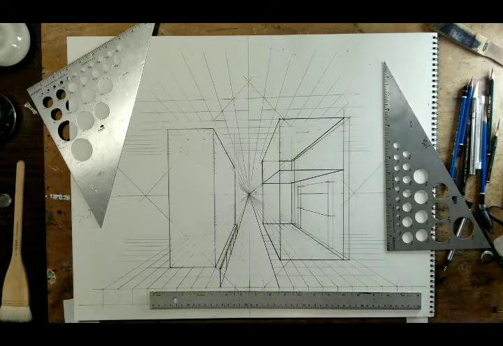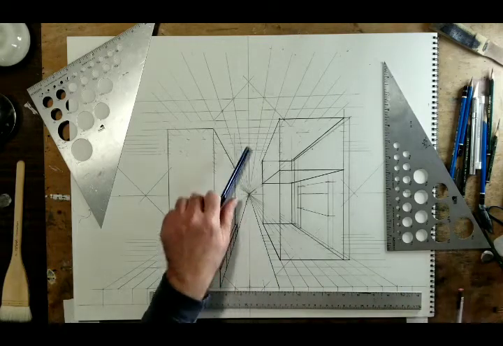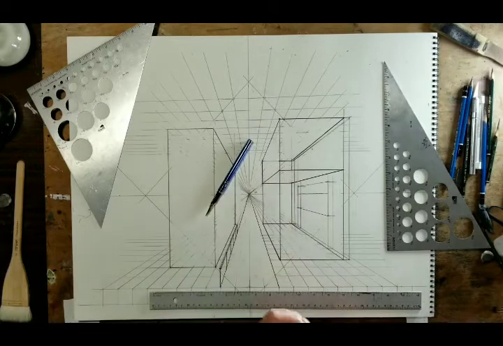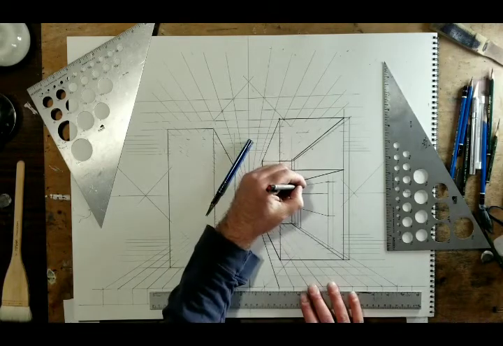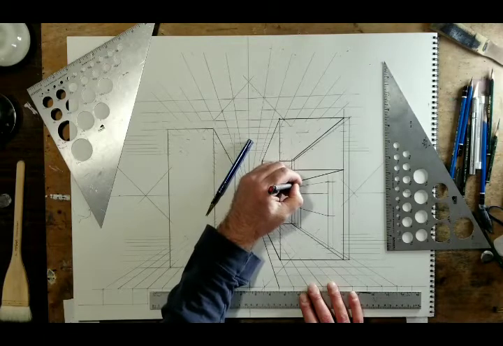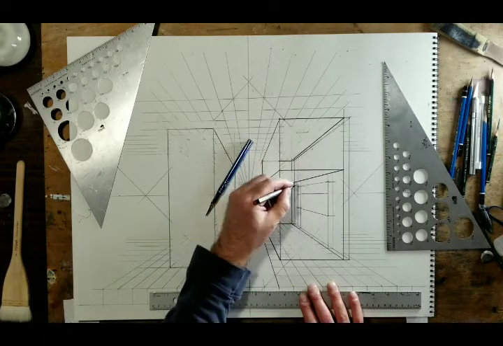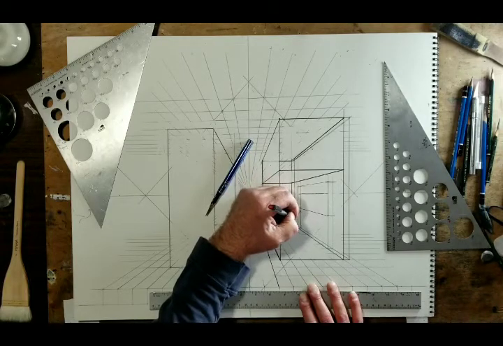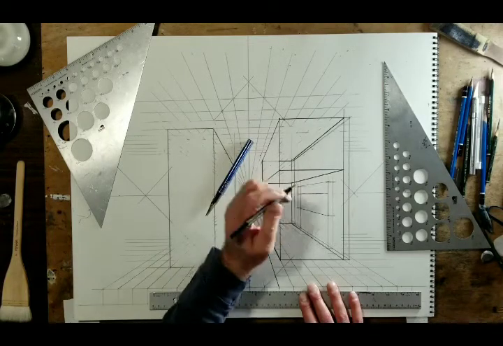Okay. So remember now we have our opaque wall.